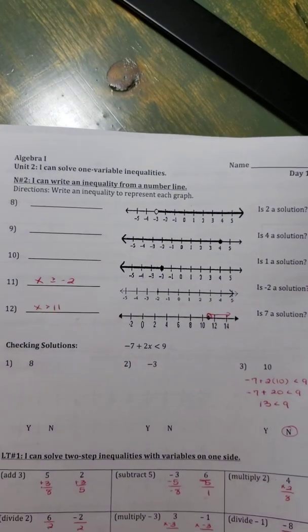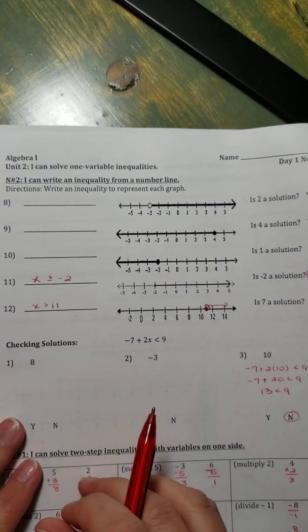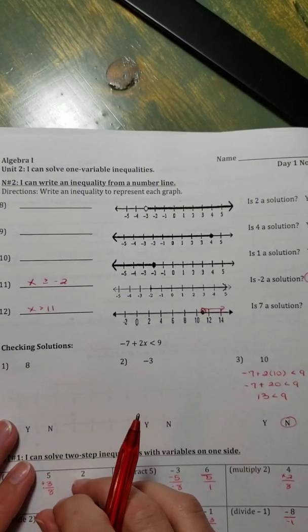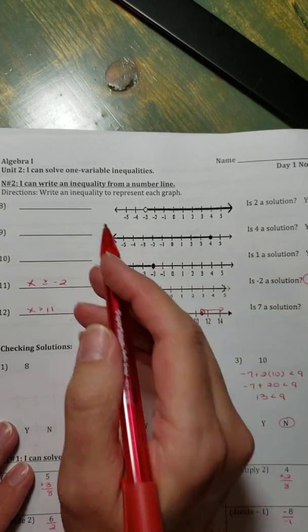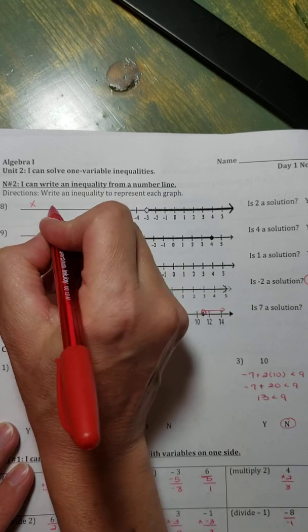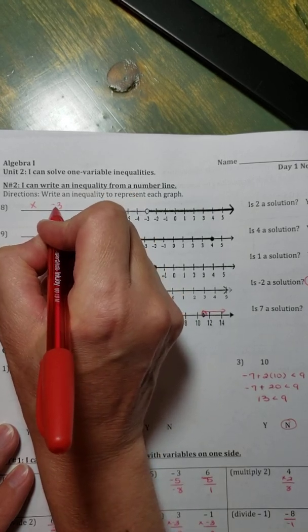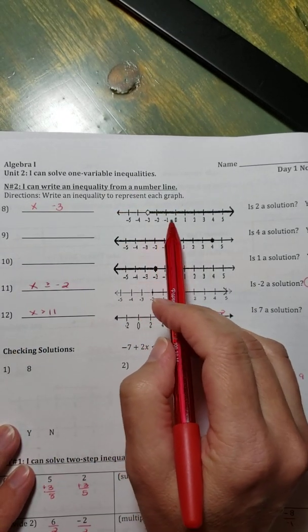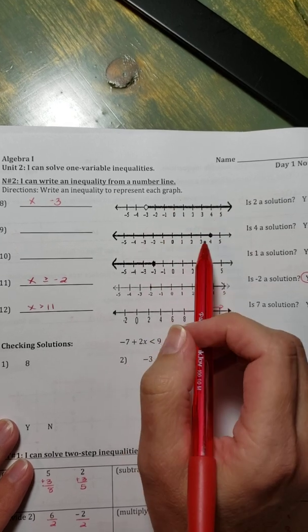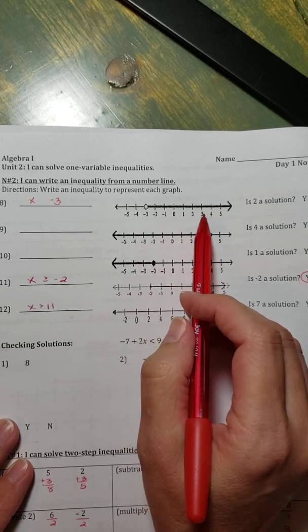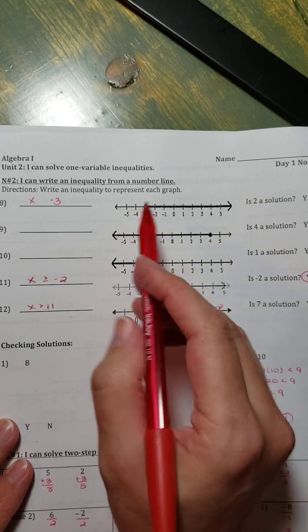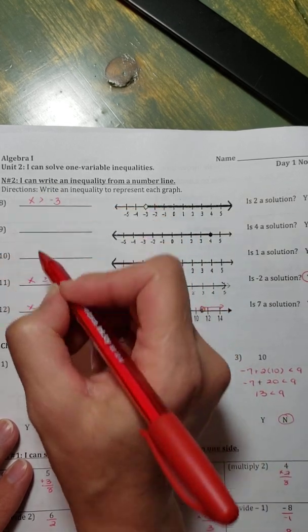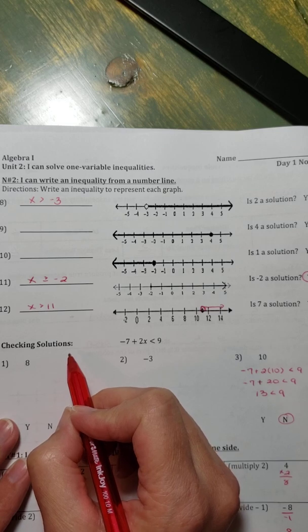Our next set of examples asks us to write the inequality that's graphed. So I see an open dot on -3. I'm going to put a variable and I'm going to put -3. And then I have to ask myself, all of these numbers over here to the right, how do they compare to -3? All of those are bigger. So I need a greater than sign, and because that dot is open, I just need greater than. I do not need an equal bar in there.